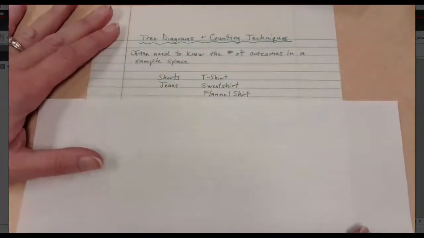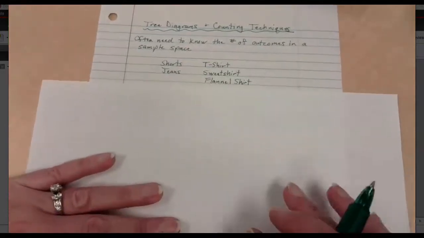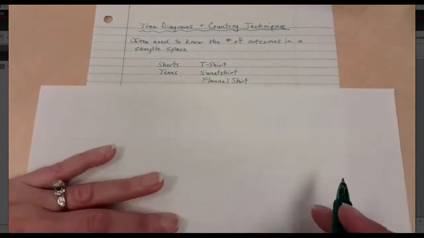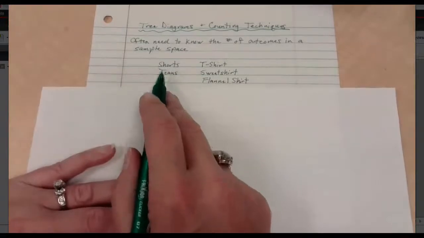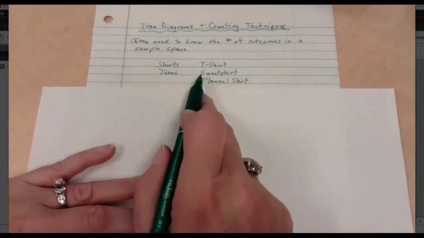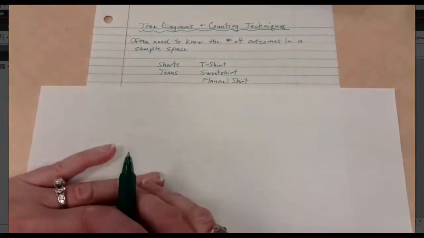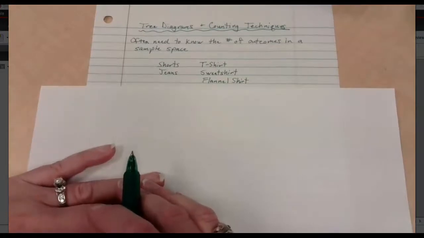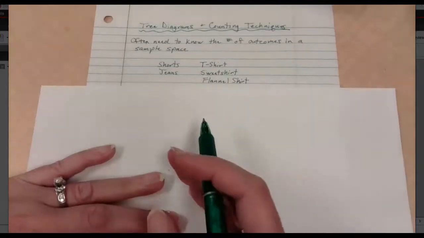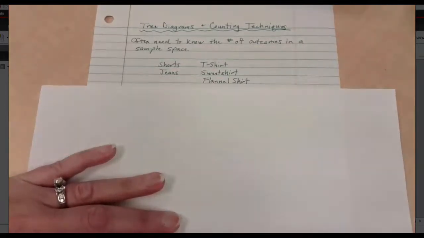Okie dokie. So you are looking in your closet. All you have left in your closet, the only thing that's clean, is a pair of shorts, a pair of jeans, one t-shirt, one sweatshirt, one flannel shirt. Most of us would look at our closet and say, I have nothing to wear. And while maybe there's nothing that you would like to leave the house wearing, that doesn't mean that there is nothing for you to wear.